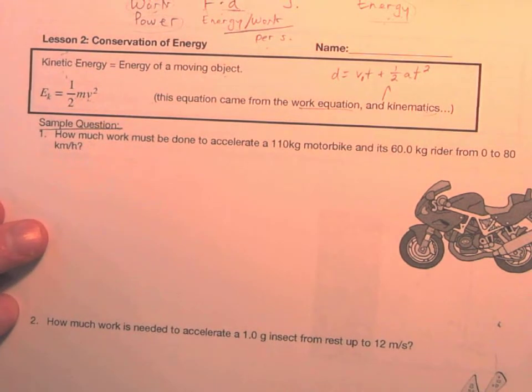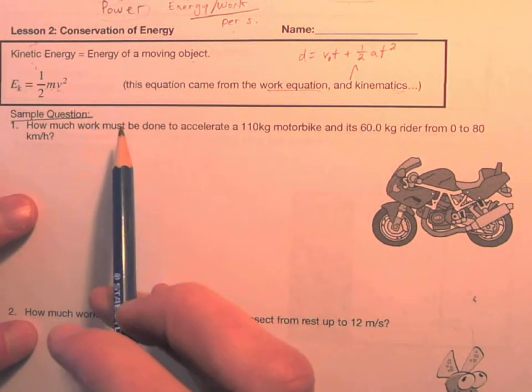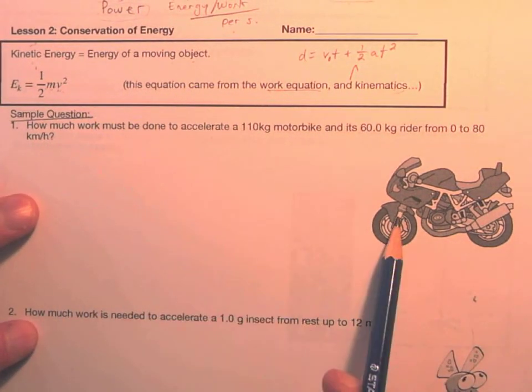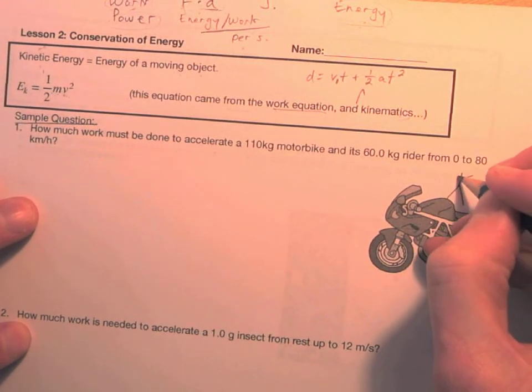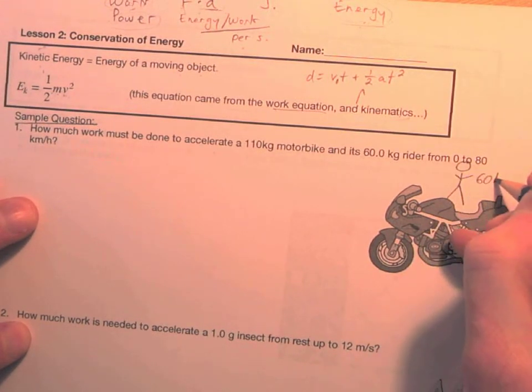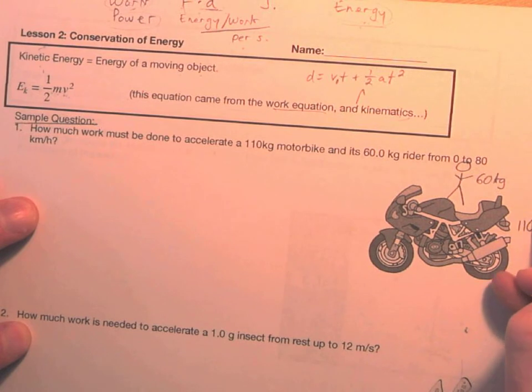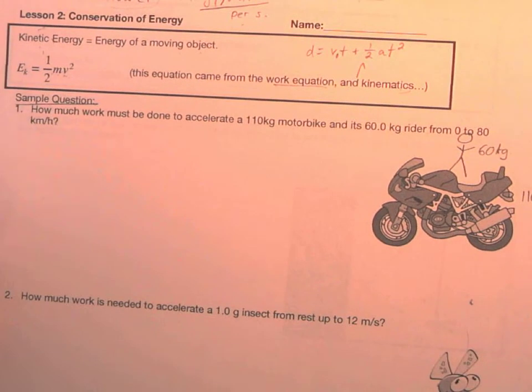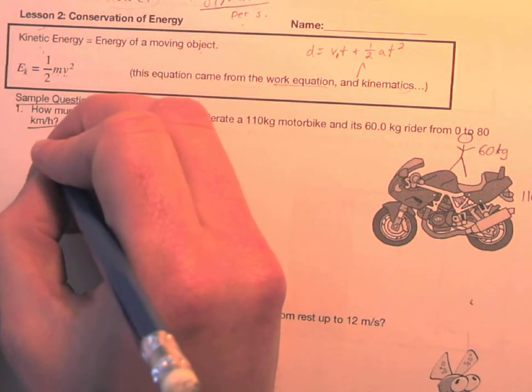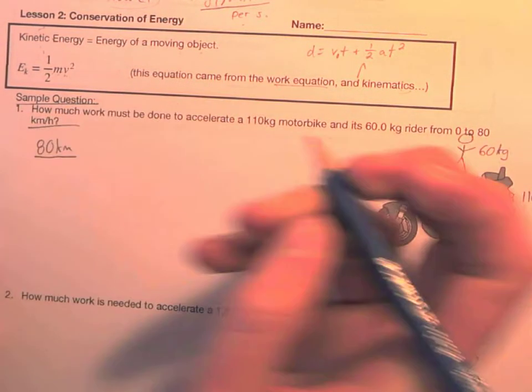So kinetic energy, moving things. How much work must be done to accelerate a 110 kilogram motorbike with a 60 kilogram person riding on it from 0 to 80 kilometers per hour? I see kilometers per hour, that's always a problem. We always want meters per second, it's always way better. Works in the equations better.